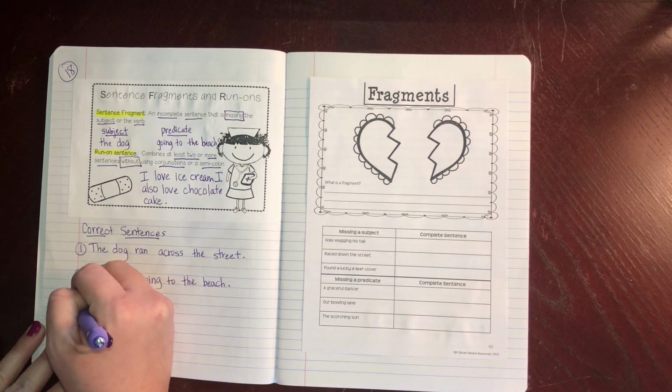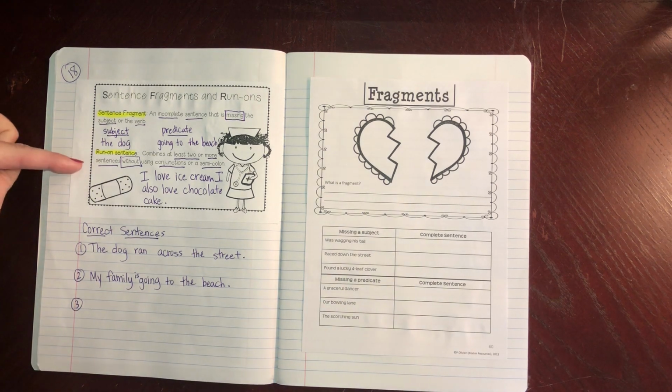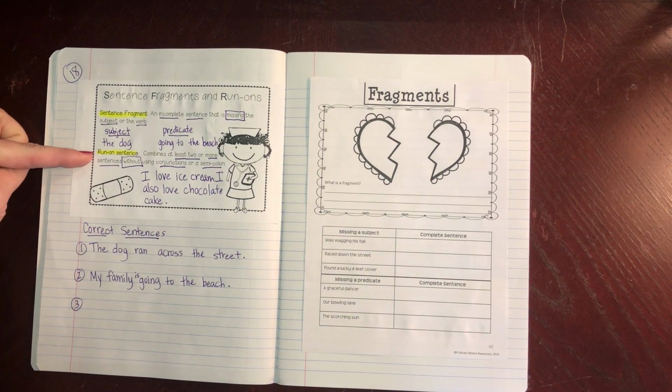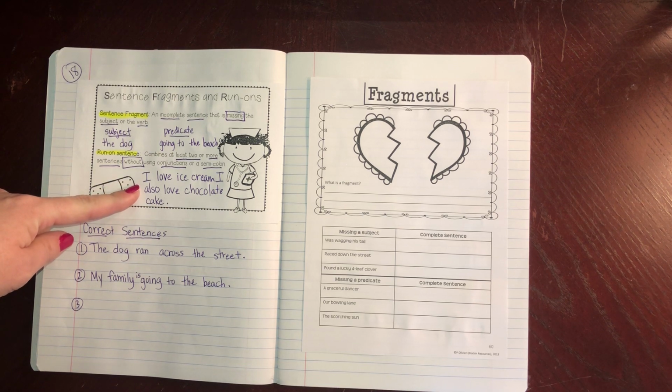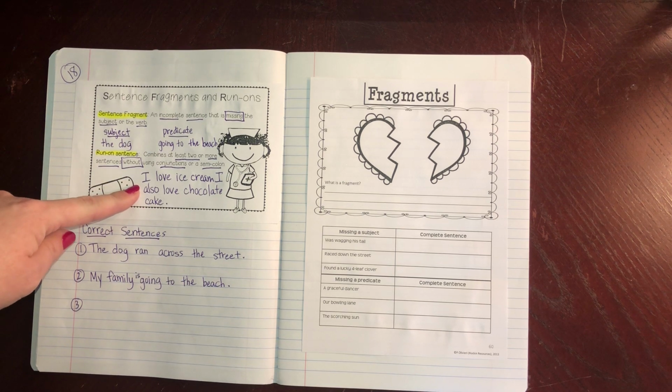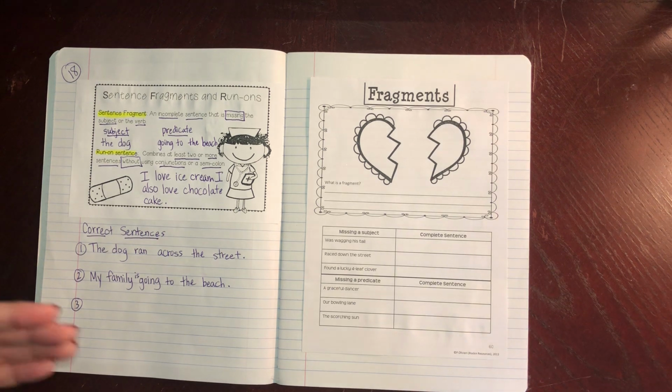The last one that we were previewing today for Monday's lesson is that run-on sentence, where we were given at least two sentences together without having any kind of break to connect them.